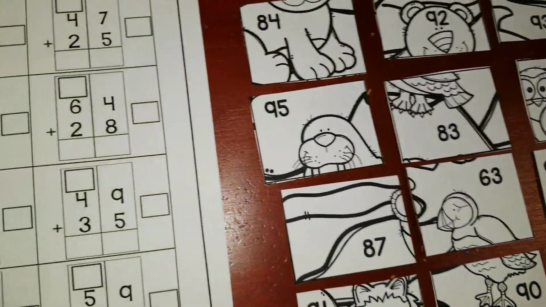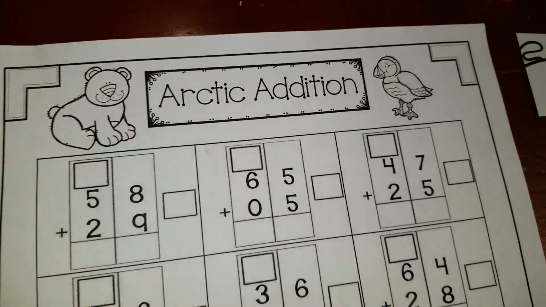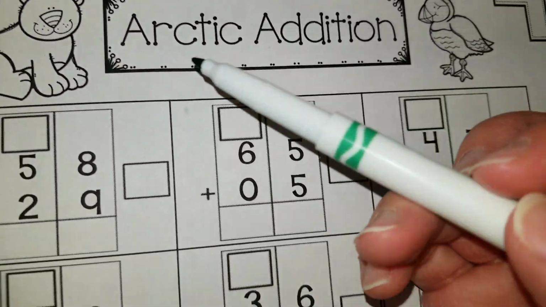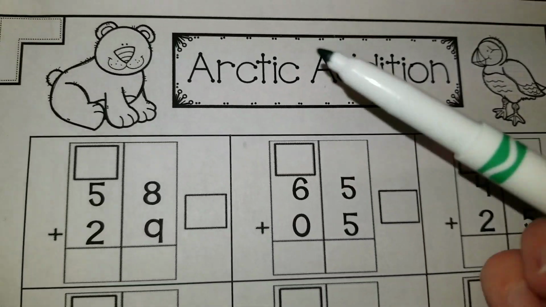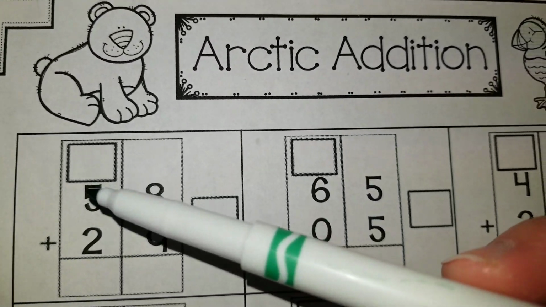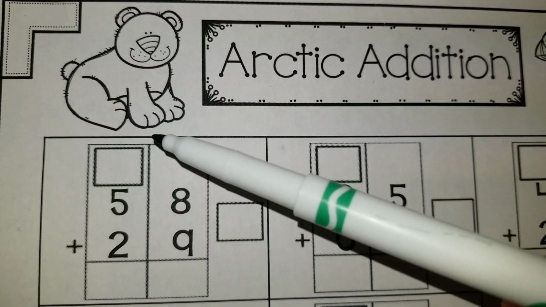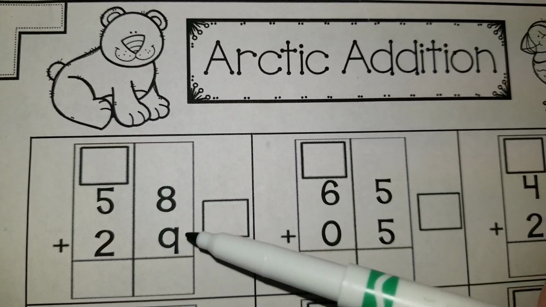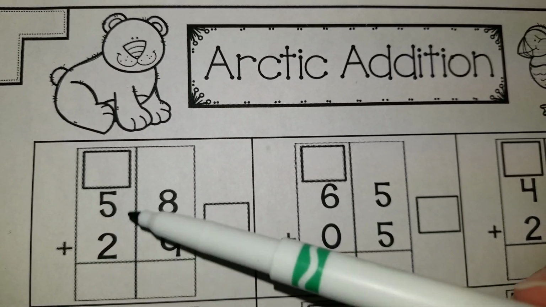Alright, boys and girls, here we go. Now, this is what happens when we need to regroup. Alright, so here we have 58 plus 29. But it's divided, so you can see how the ones are divided from the tens.